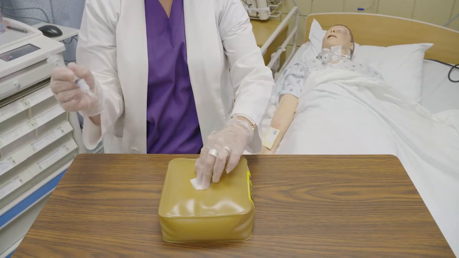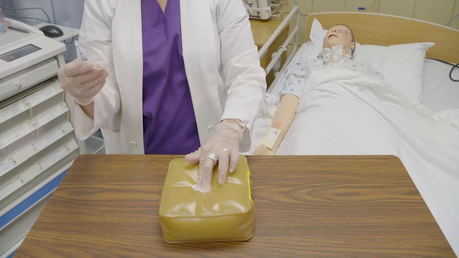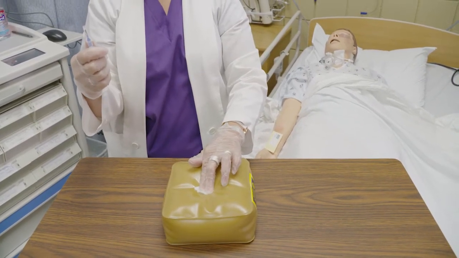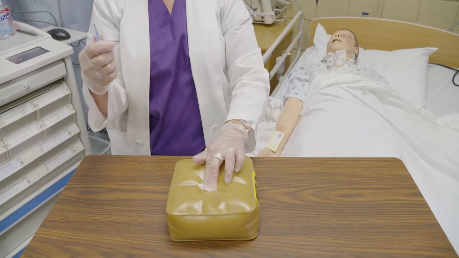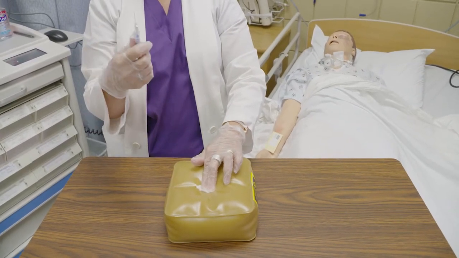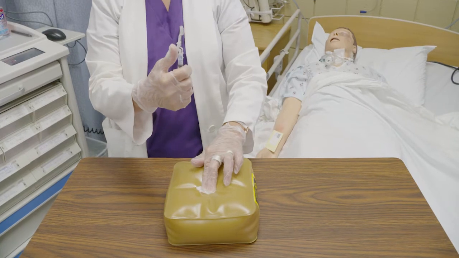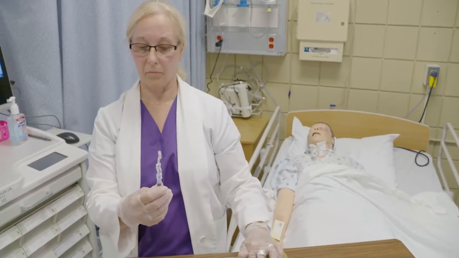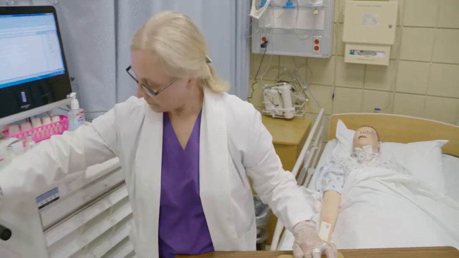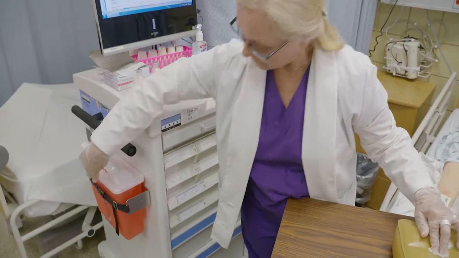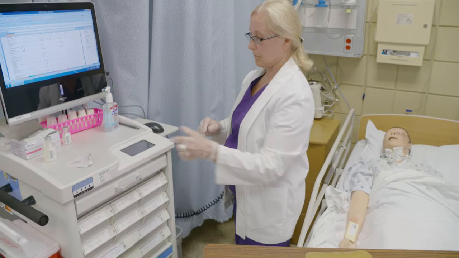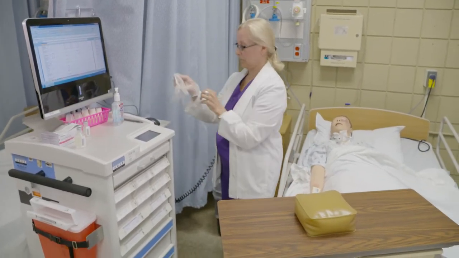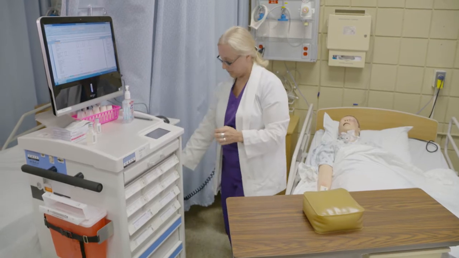Withdraw the needle and apply gentle pressure on the site. Do not massage the area. It will alter the rate of absorption of the medication. Activate the safety guide using your thumb to cover the needle. This prevents you from being stuck by the needle. Discard the needle into the sharp container, putting the needle end first into the opening. Remove gloves and perform hand hygiene.